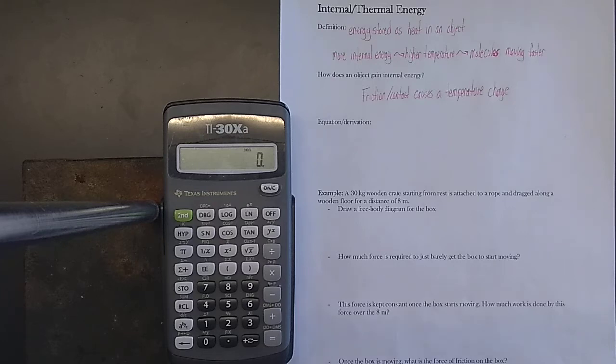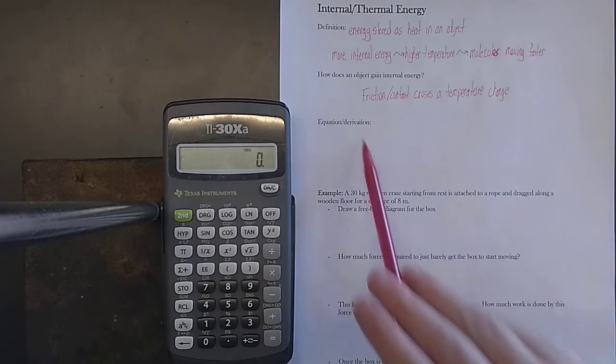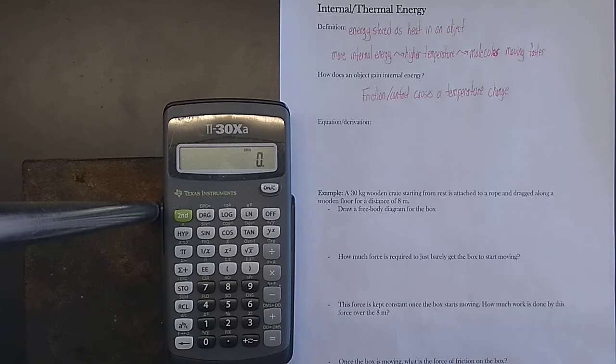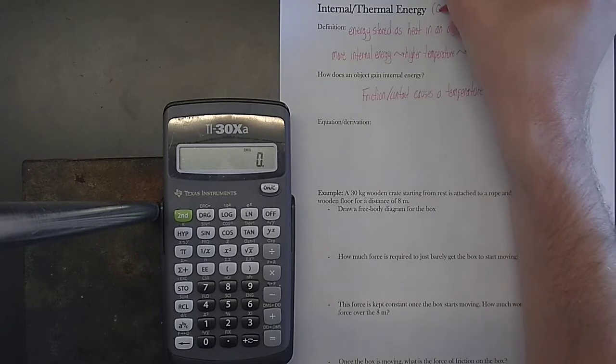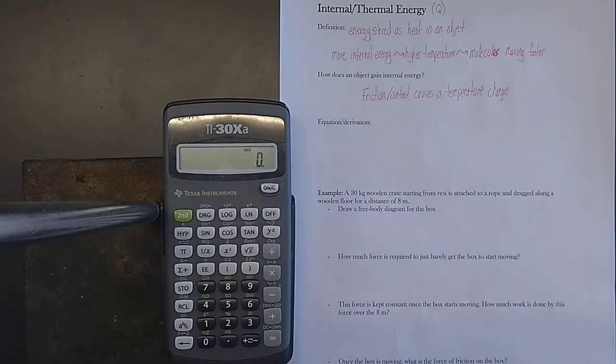There's actually a lot of ways that objects can gain internal energy, but we're going to focus on them gaining internal energy through friction. As far as the derivation goes, you'll notice on the reference tables that there's not really an equation for internal energy. There is a symbol for it, and I'll write it down. The symbol is Q, capital Q, which you should be used to from chemistry. We're using the equation Q = mcΔT to talk about how much energy is put into something to cause a temperature change. You also talked about the amount of energy Q needed to cause something to melt or to vaporize. So you're a little bit familiar with Q as a symbol for energy.